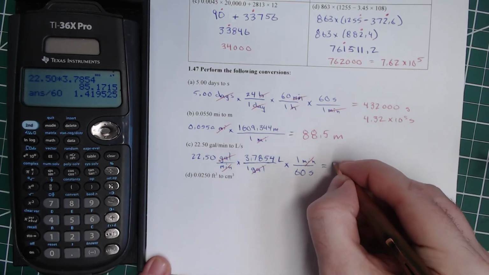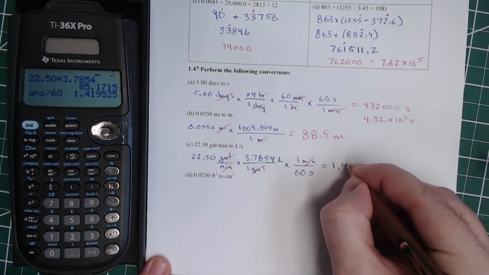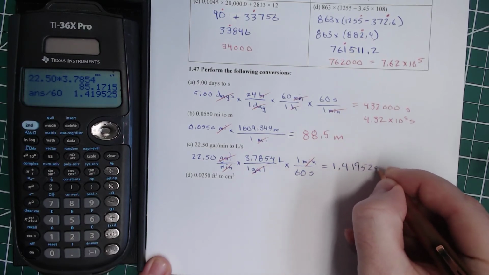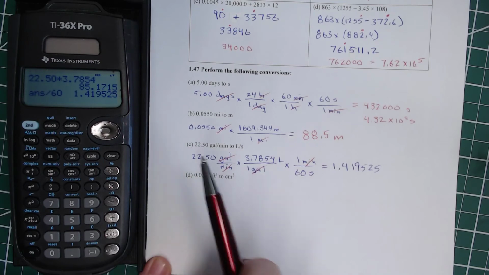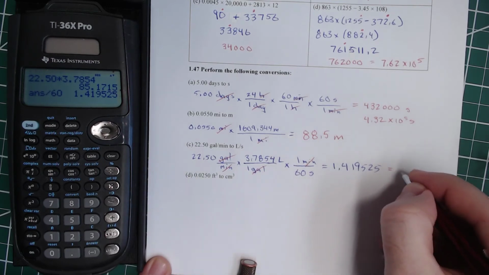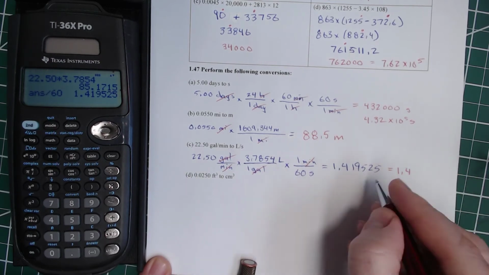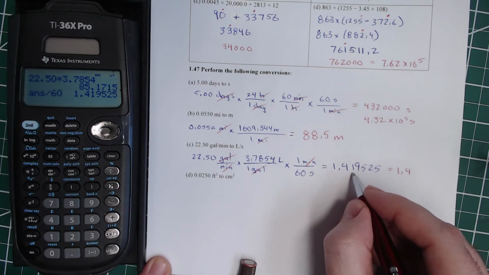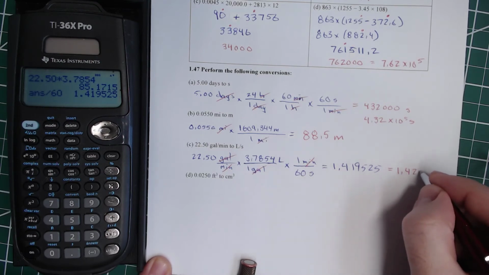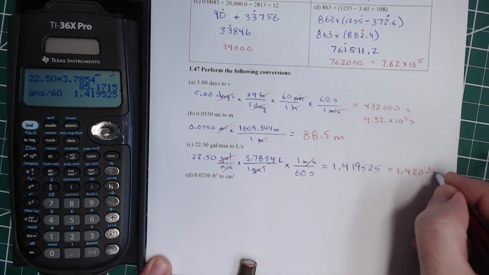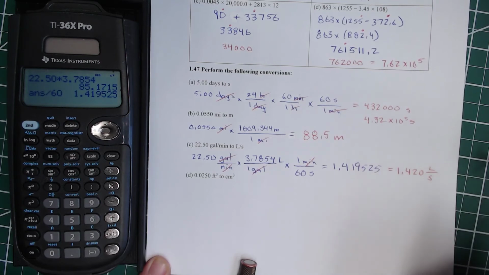All right, so I'm going to go ahead and write down the number in the calculator, 1.419525. That's way too many. We have 4, so I'm going to put 1.4. We're going to round that 9 up, and so that's going to be 1.420 liters per second.